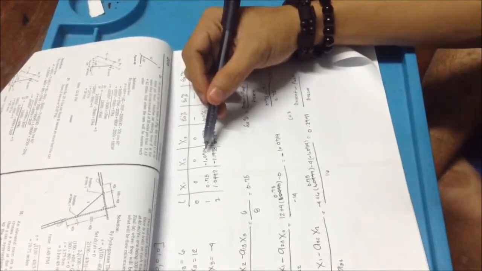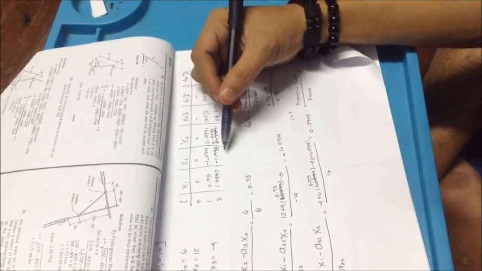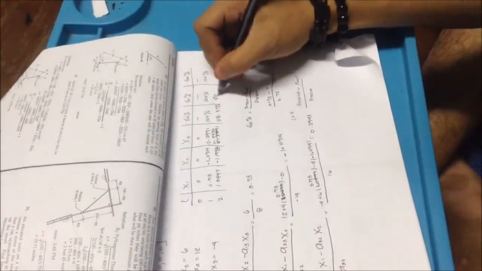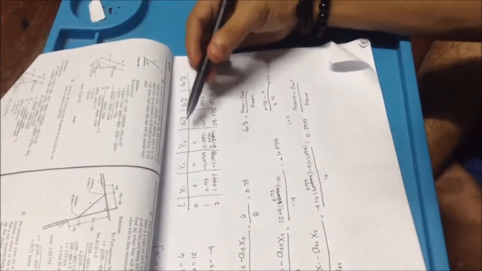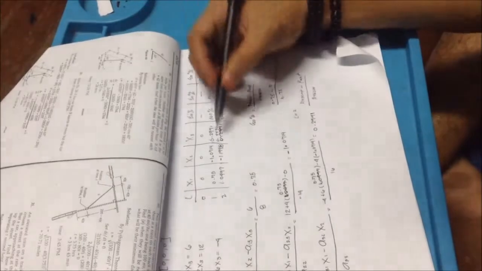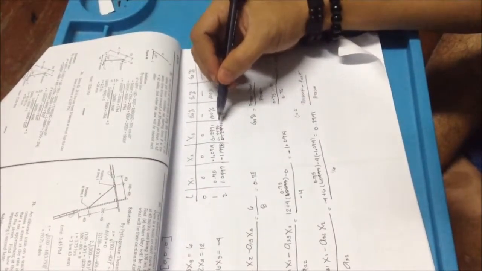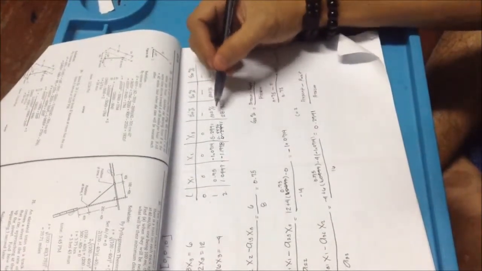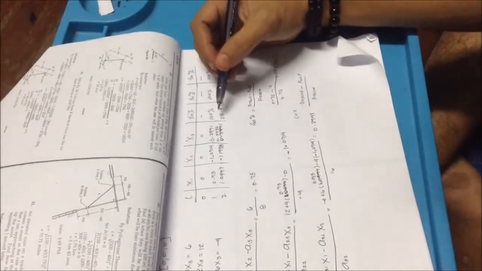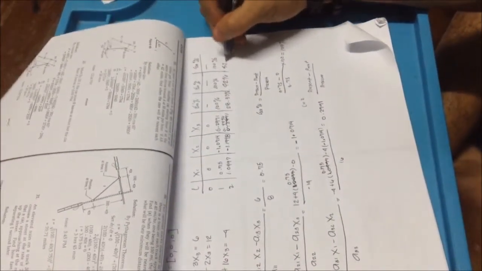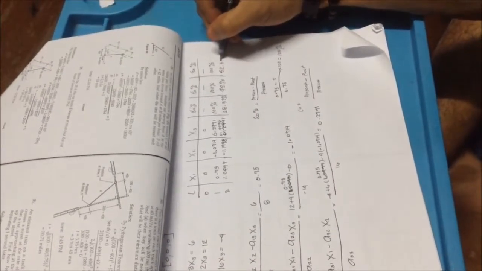For x2, the percent error of x sub 2 is equal to negative 1.1998 minus negative 1.0714 over negative 1.1998, which is equal to 42%. So for the percent error of x sub 3, it is equal to 0.4436 minus 0.2991 over 0.4436, which is equal to 32.57%.